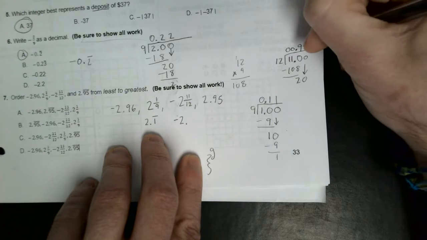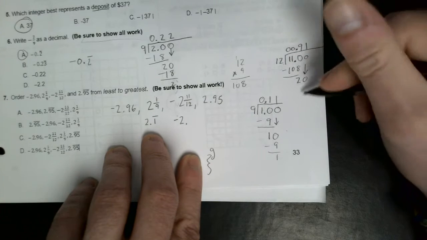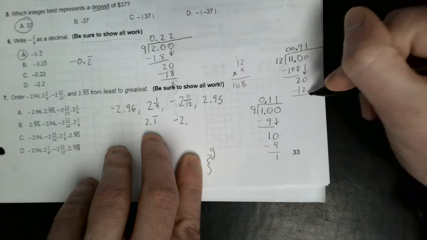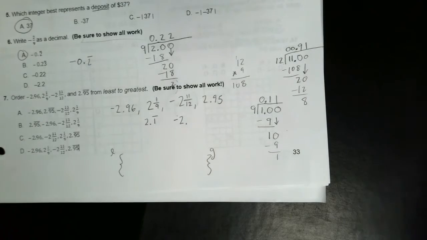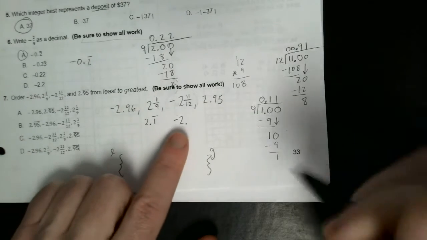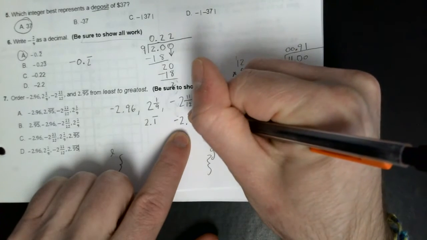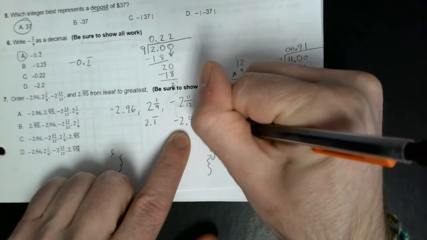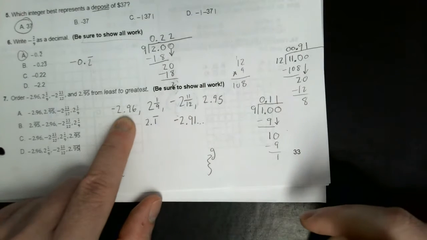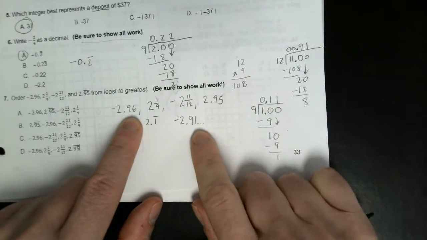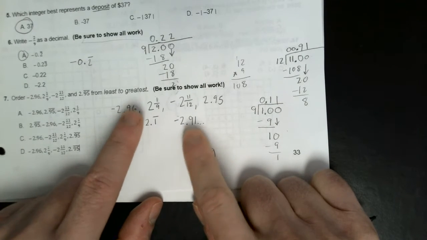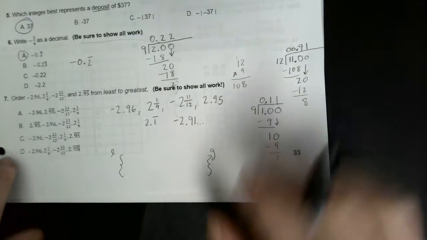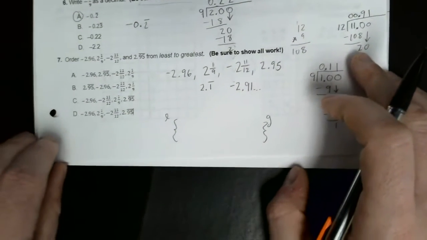12 goes into 20 just once. 1 times 12 is 12. All right. And then it becomes 8. But here's the thing. This is negative 2.91 something. This is negative 2.96 something. So we can compare them now because they're two different decimals. So that's all I need to do at this point.